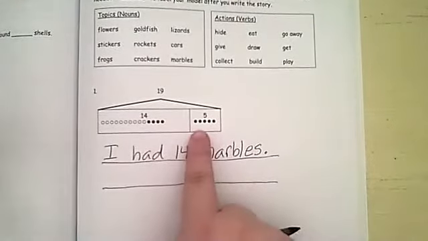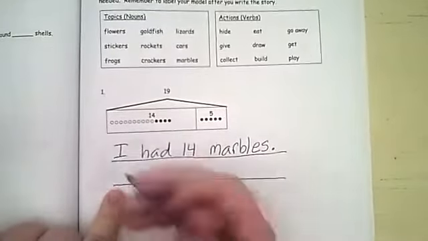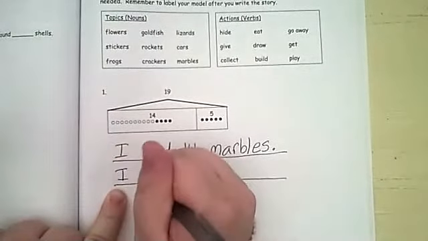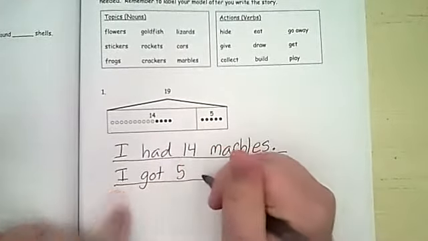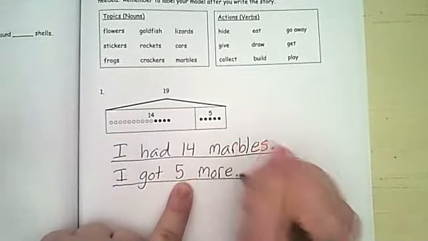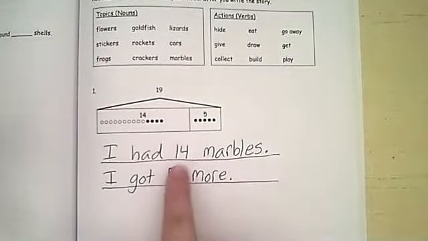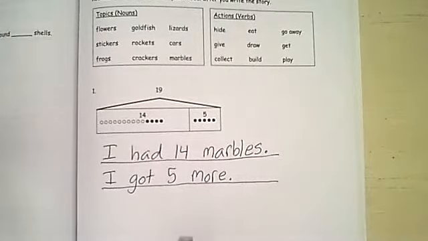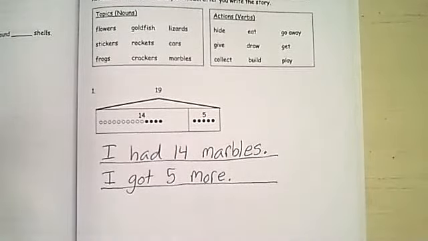And then there's 5 more. So I'll say, I got 5 more. Next line, I got, G-O-T, 5 more, M-O-R-E. And then put a period at the end of my sentence. So there's a story problem that has 14 and 5. Then we need to ask a question to go along with it. So our question needs to equal 19. The answer to our question is going to be 19. So we'll ask, how many marbles do I have now?